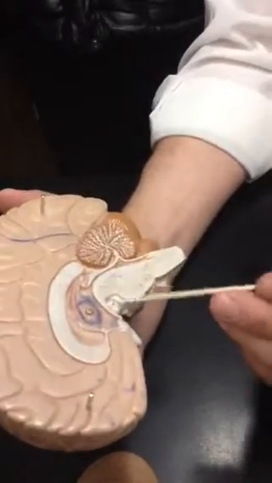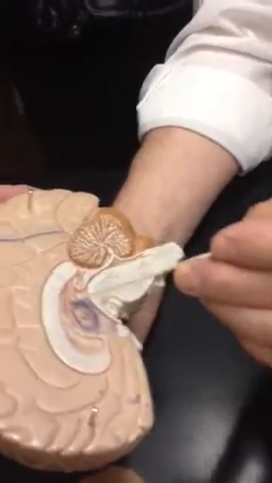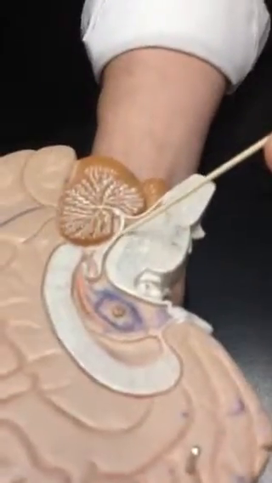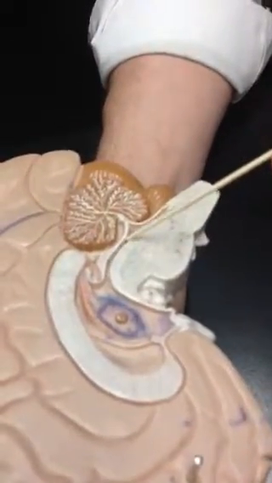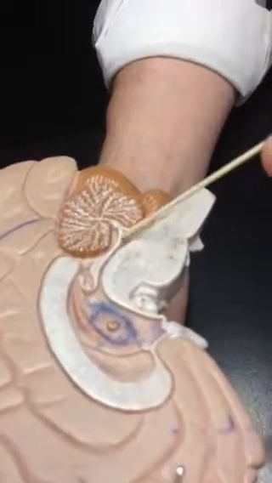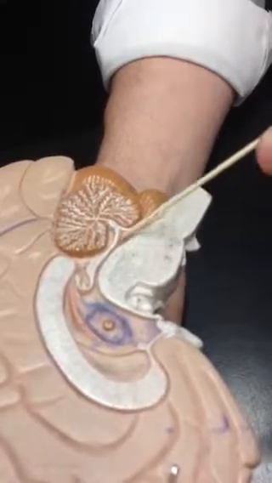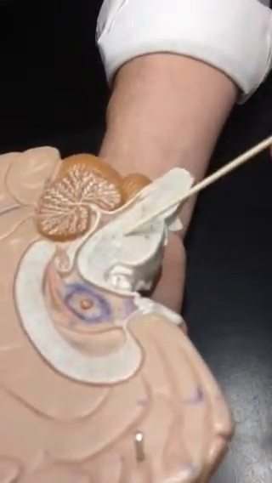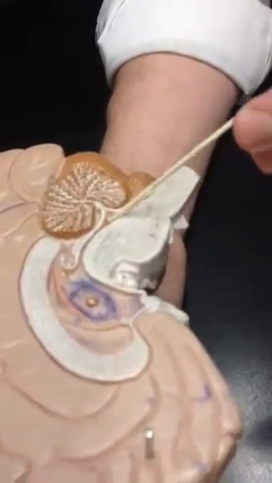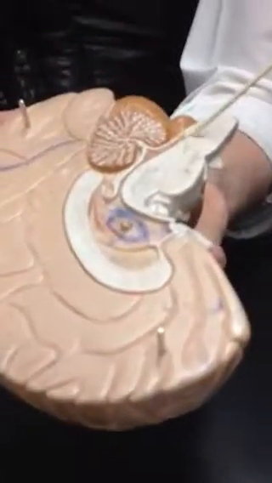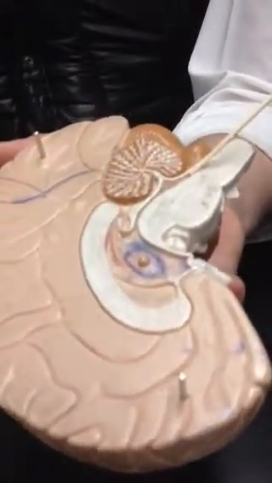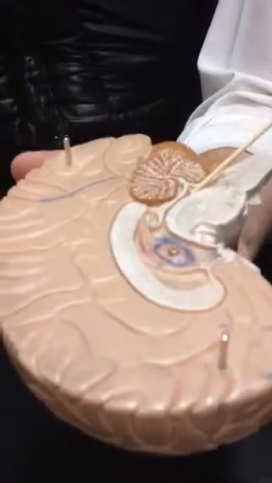Now, just continuing down, this was the third ventricle here. The fluid from the third ventricle goes down this long tube. This is called the cerebral aqueduct. From there, it goes into the final ventricle called the fourth ventricle. It's always triangular shape. It's between the cerebellum and the brainstem. That's the fourth ventricle. From there, the fluid is going to go into the central canal of the spinal cord and also go into the subarachnoid space.